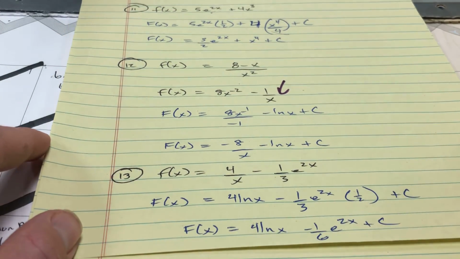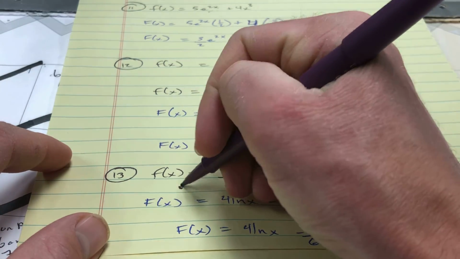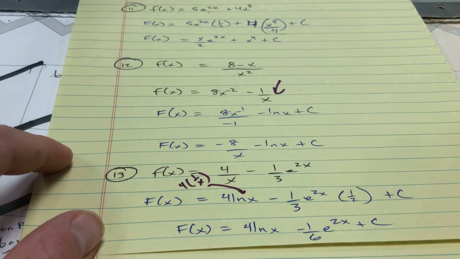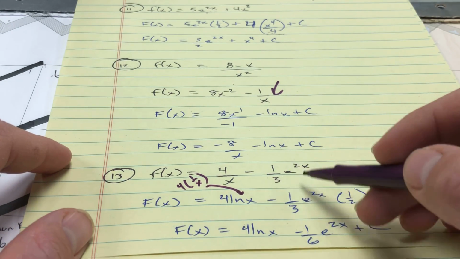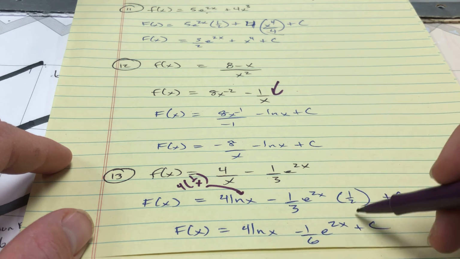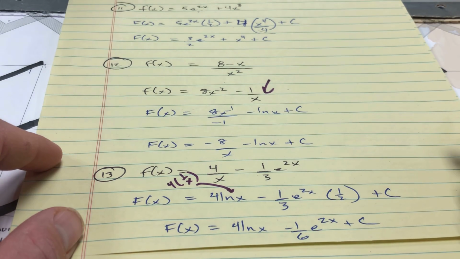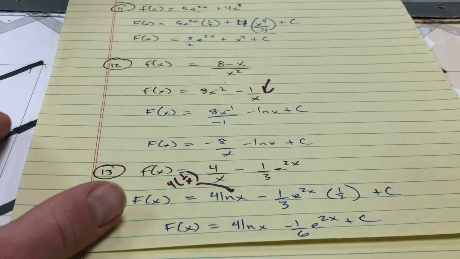4 over x minus 1/3 e to the 2x. Again, 4 over x is 4 times 1 over x. The antiderivative of 1 over x is natural log x. Minus 1/3 e to the 2x. Instead of multiplying by 2, I'd multiply by half. 1/3 times 1/2 is 1/6. So 4 natural log x minus 1/6 e to the 2x plus c.